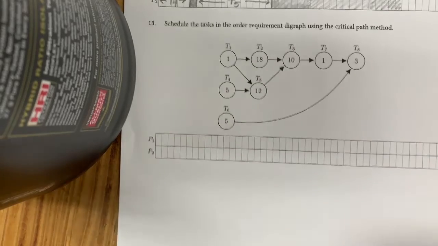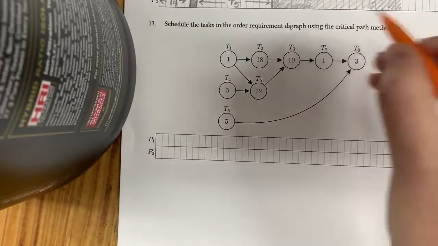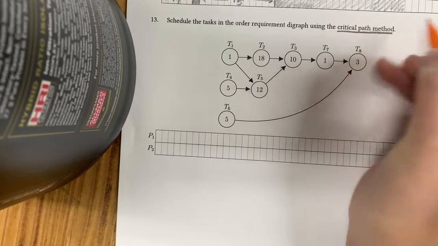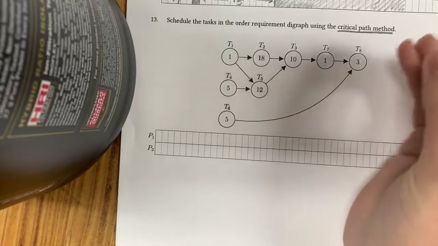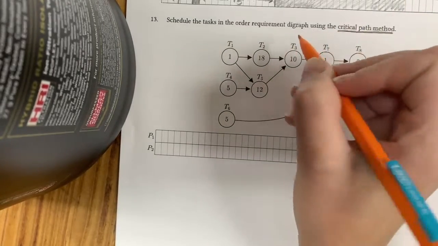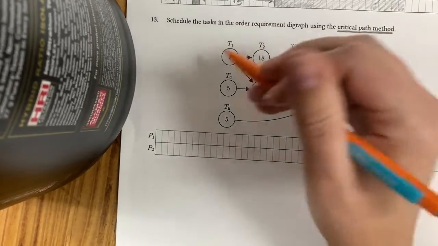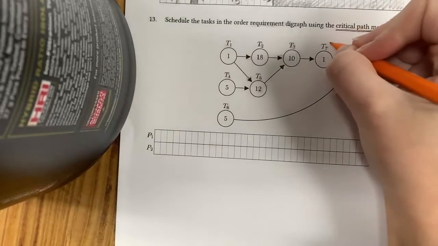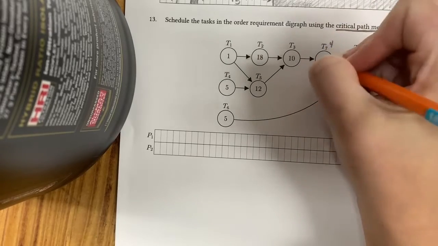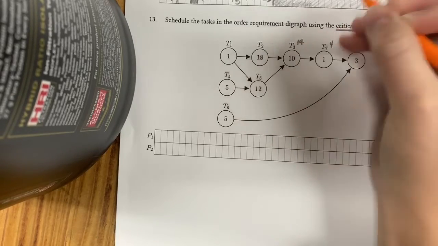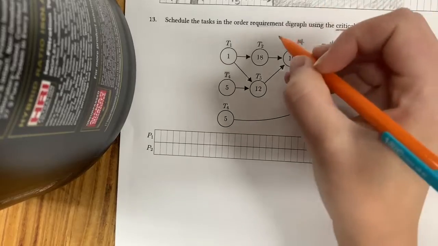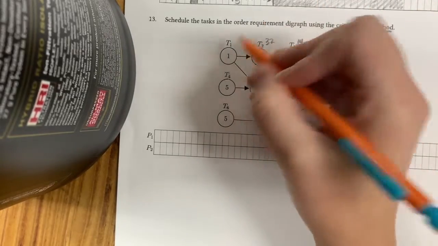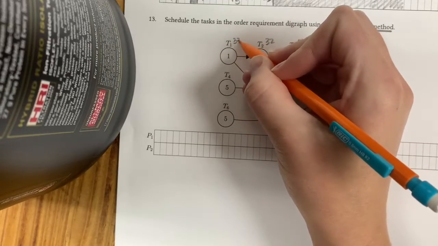All right, 13, we're going to be using the critical path method again. So this one's going to be similar to number 11. So we are going to start at the end and work our way backwards down all the paths. So 3 plus 1 gives you 4. 4 plus 10 gives you 14. 14 plus 18 gives you 32. And then 32 plus 1 gives you 33.